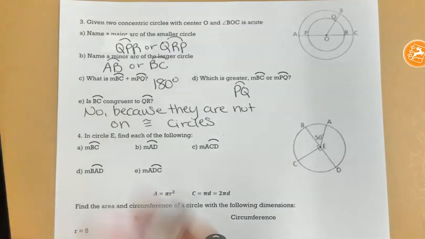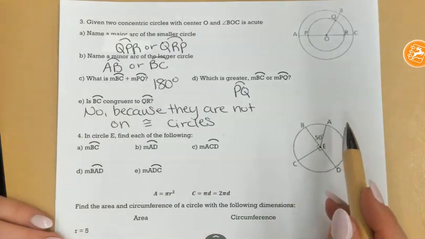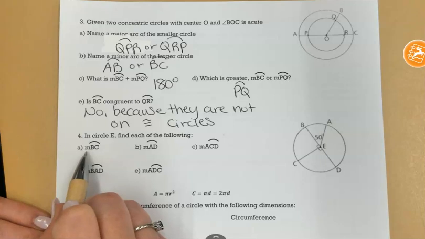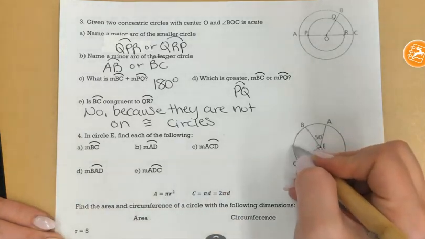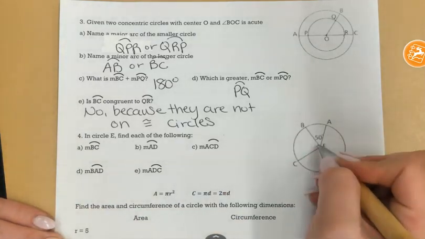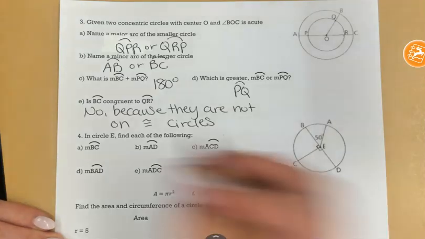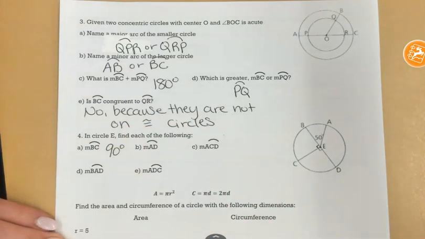Okay, moving on to example 4, I've got this new diagram here. We want to find the measure of arc BC. So arc BC is here, and it's intercepting this central angle where I have a right angle tick mark. So that tells me that this is going to be 90 degrees.